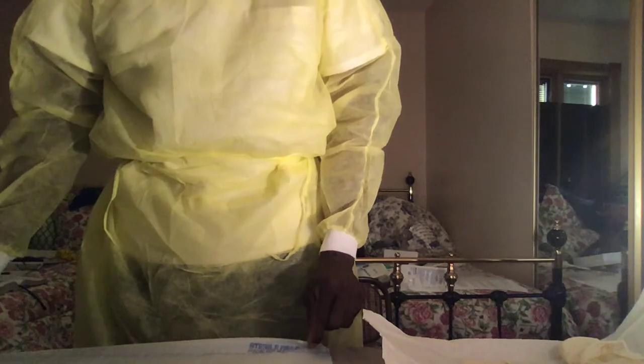Next thing I'm going to do is set up my sterile field. When I open this, I open it away from me with one flap. I handle the edges. And this is my clean field. I'd opened my package. These are the supplies I'm going to use.